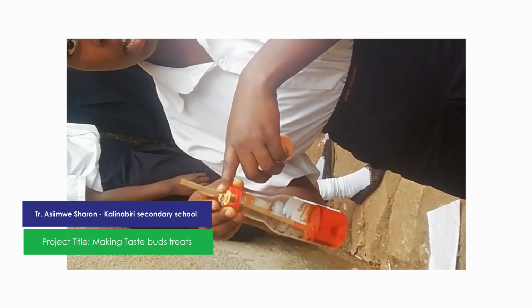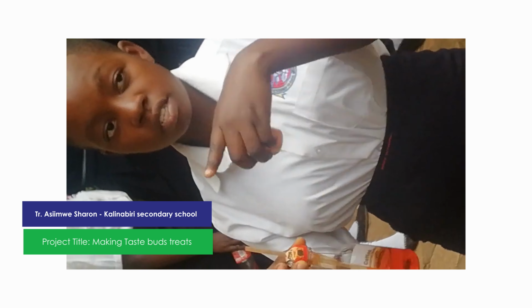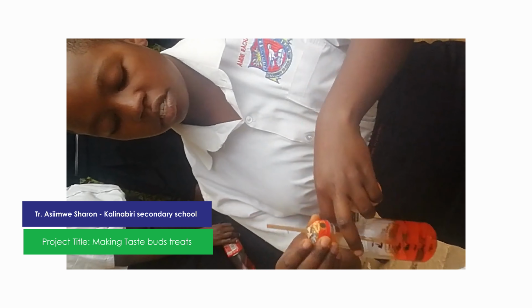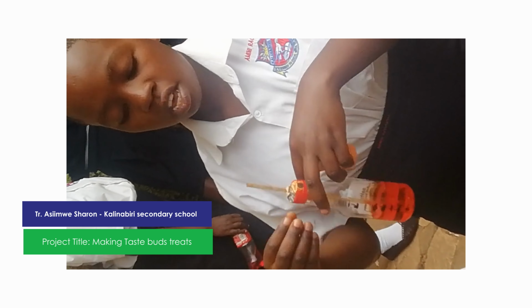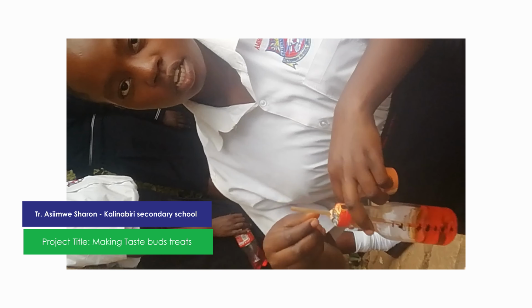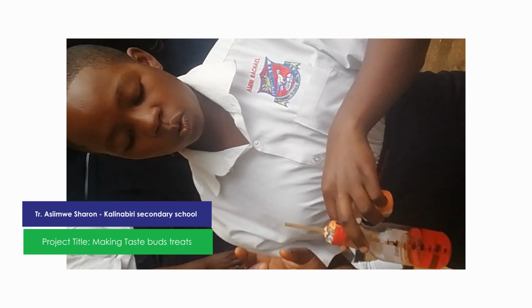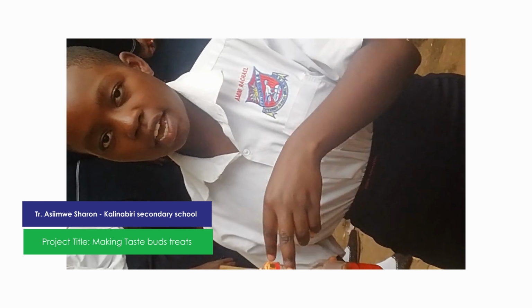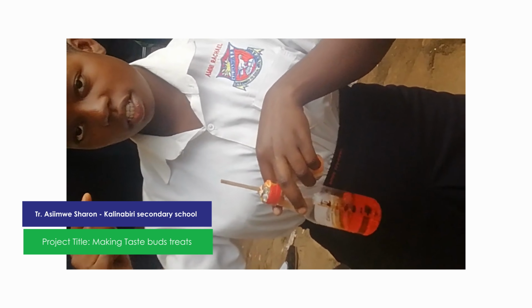Because if the chewing gum is not there, there's space around the hole, and it will release air whenever you put it in hot water, so the temperature won't rise. But if we close it around, we put chewing gum or clay, so this can also work. The air won't be going out, it will be passing through this hole.